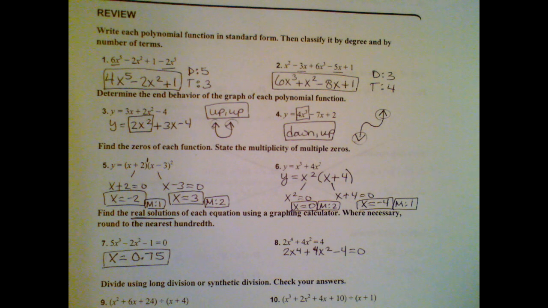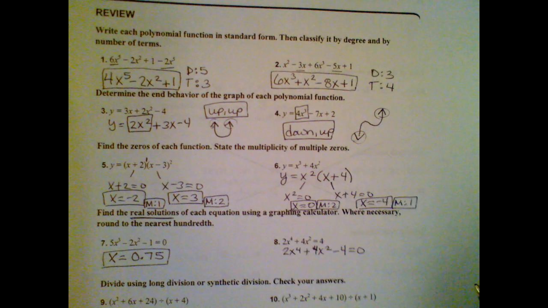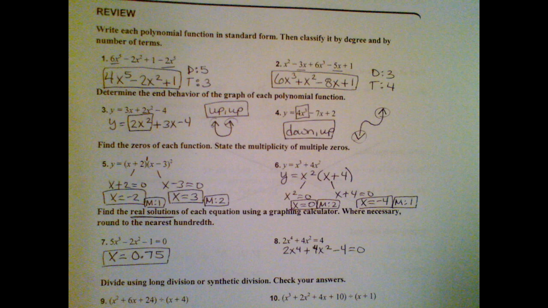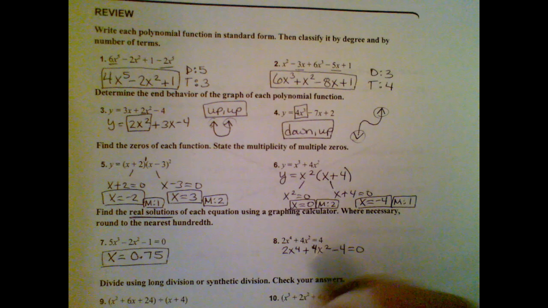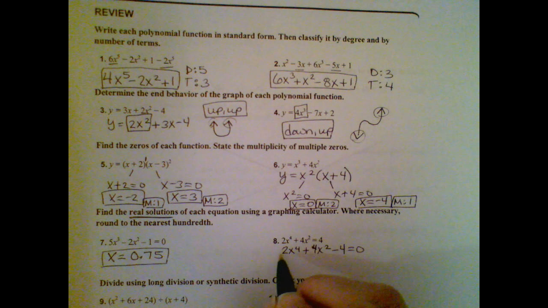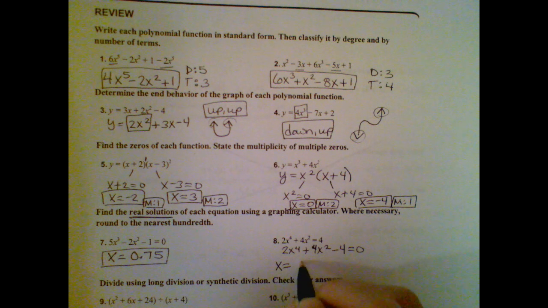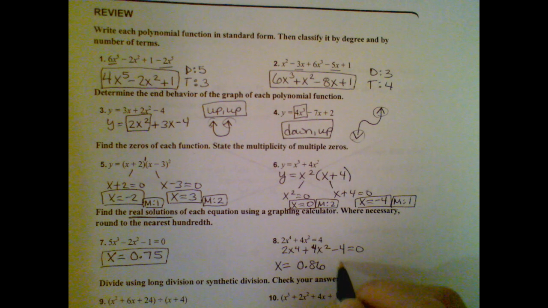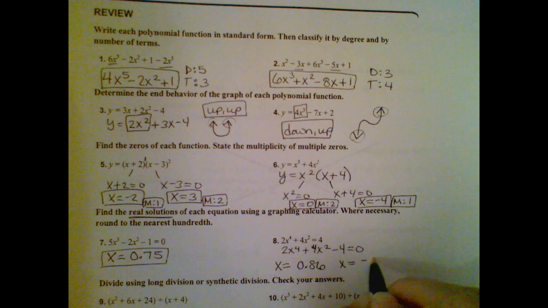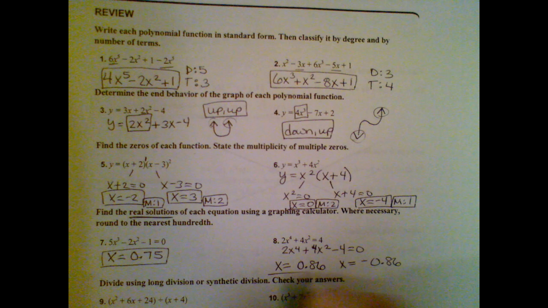And then now we can go ahead and graph it. So we're going to go to the y equals, type it in, click graph. This one crosses the x-axis at 2 places, so we'd go to second trace, 0, which is down to number 2, and then do the left bound, right bound, and it crosses at positive 0.886 and negative 0.86.